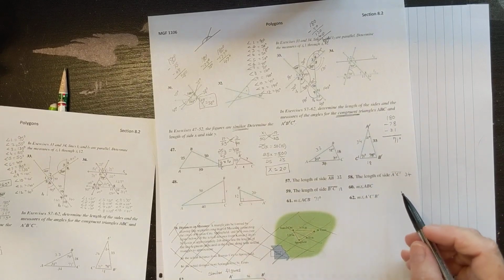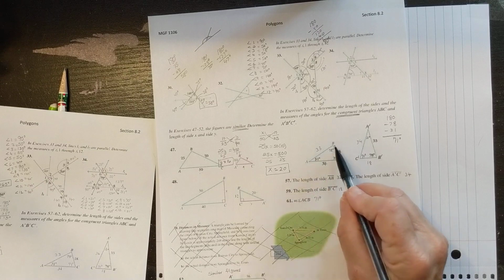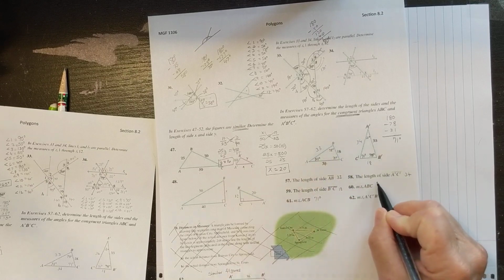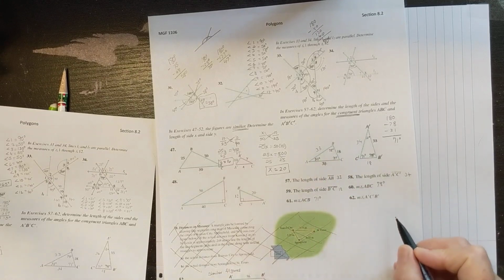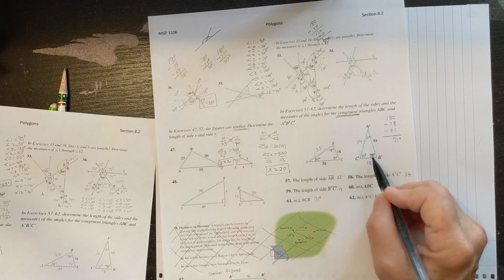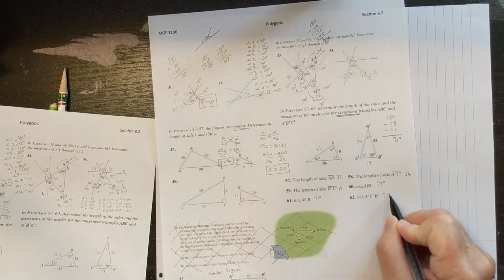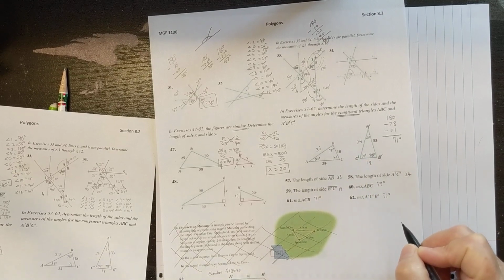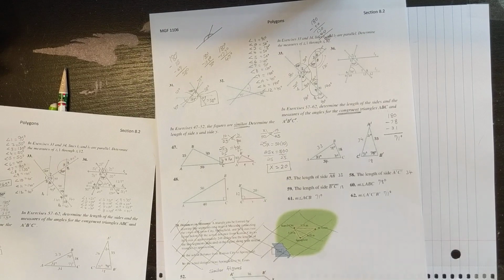What is the measure of ABC? ABC is 78 degrees. What is the measure of A prime, C prime, B prime? It is 71 degrees. So when they say that something is congruent, that means exactly the same shape and exactly the same size.